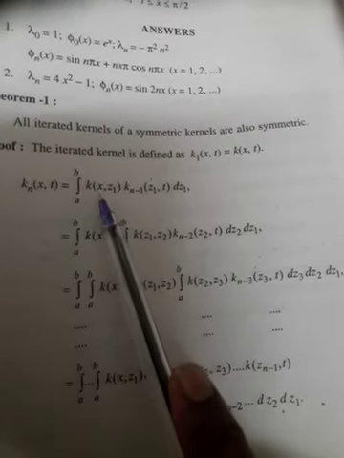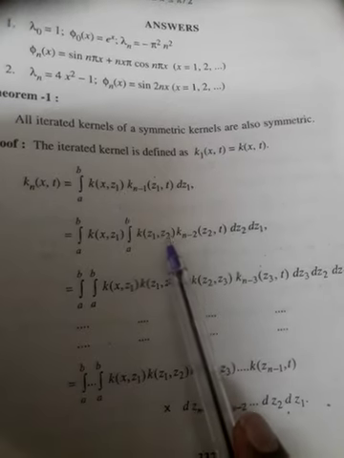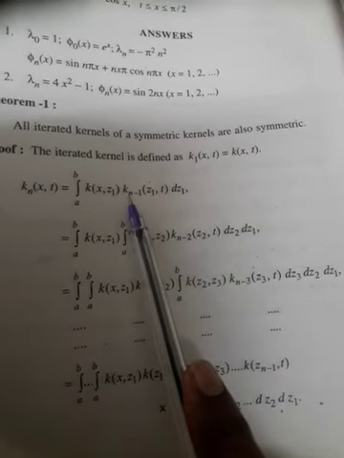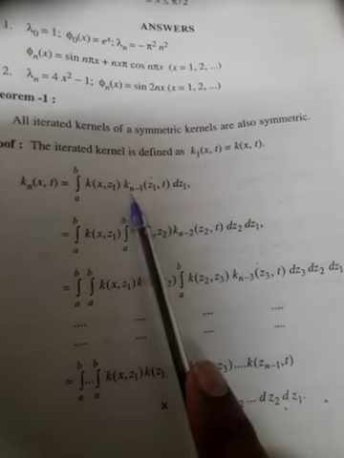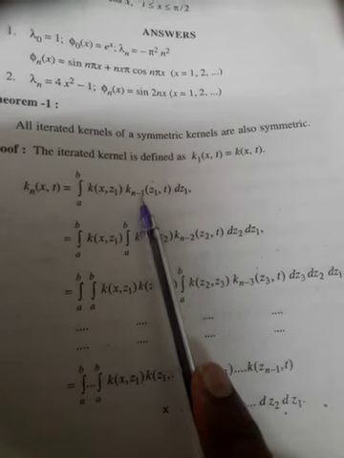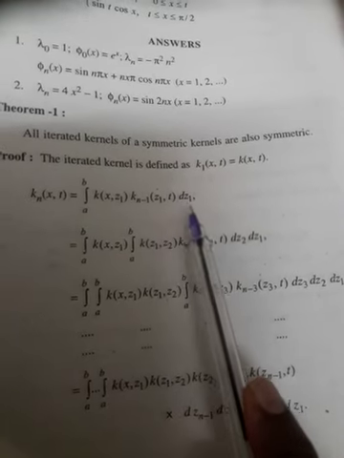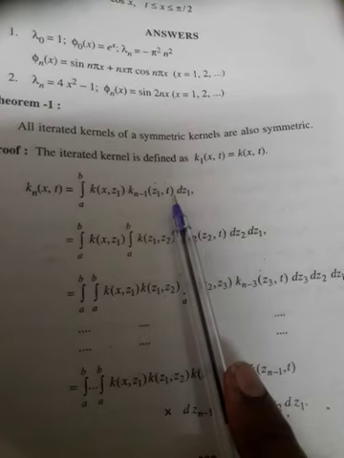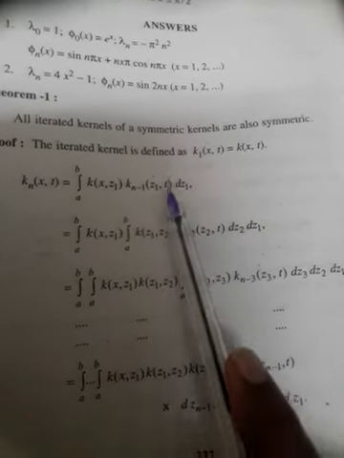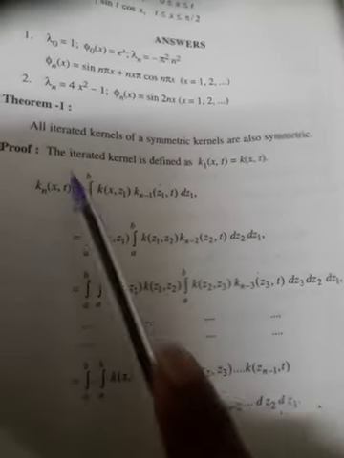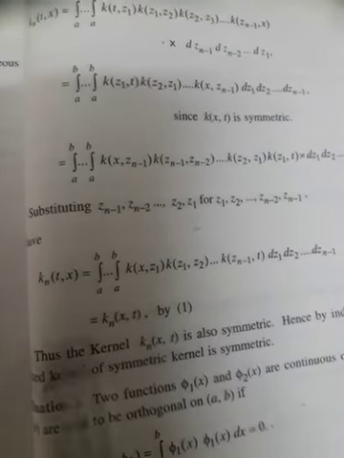So therefore you will be getting z1 comma z2, and this is k n minus 1, in the place of n minus 1. So n minus 1 means n minus 2, z2 comma t. So dz1 means dz2 and dz1. In the same manner we will do the whole thing. So this may be equal to kn of t comma x, that we are going to find out according to this procedure. Thank you.